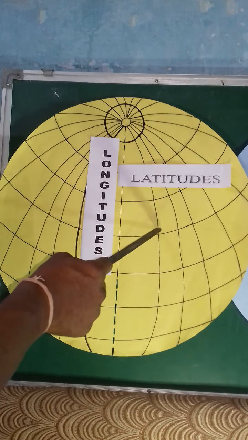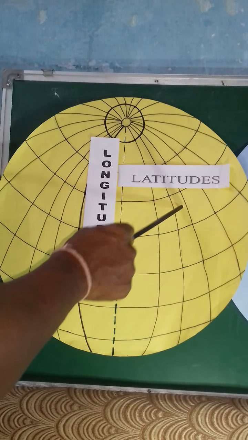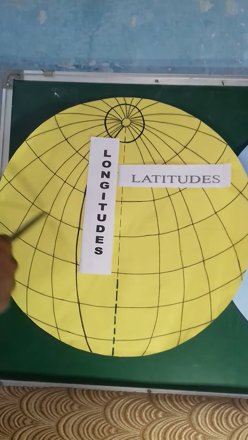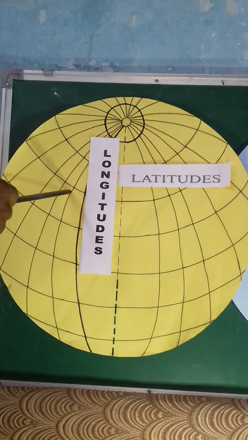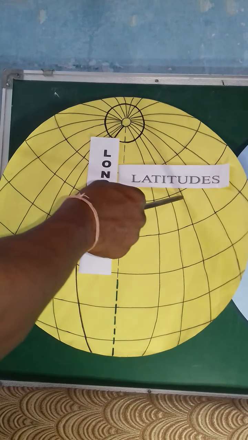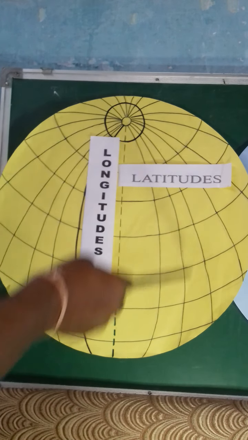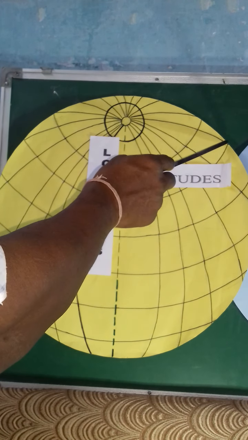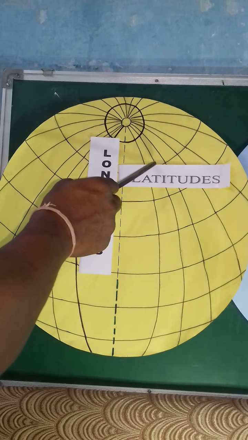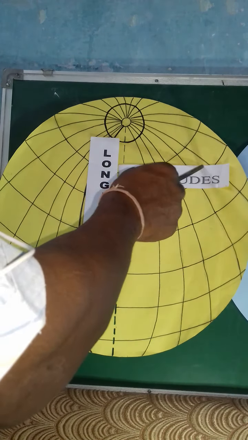So, in order to know the particular location of a place here, we have to mention the latitude along with whether it is east or west longitude, north latitude or south latitude. When you give the reference 23 degrees north and 32 degrees east longitude, then the place is somewhere here.